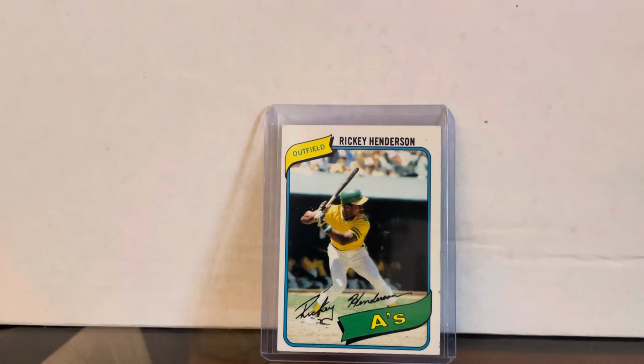I don't know if this one's going to be too exciting, not too much to look at, but I just wanted to talk about one of my other projects I'm doing. I talked before about my project of getting at least one card from as many vintage sets as possible.